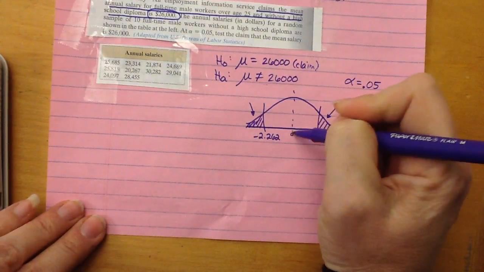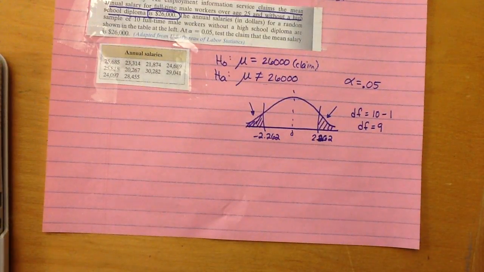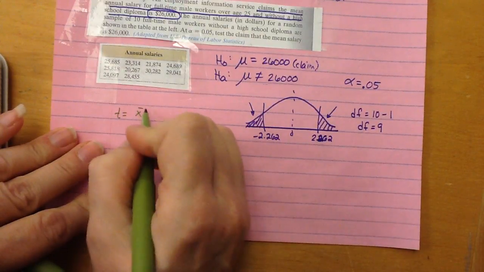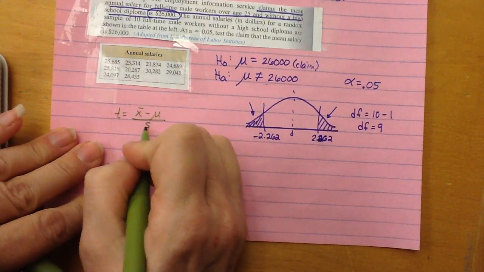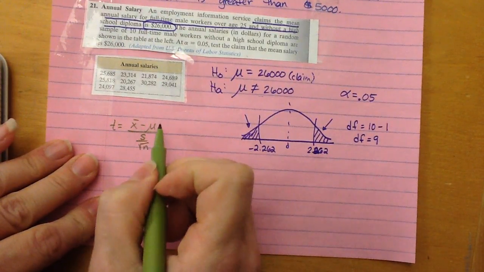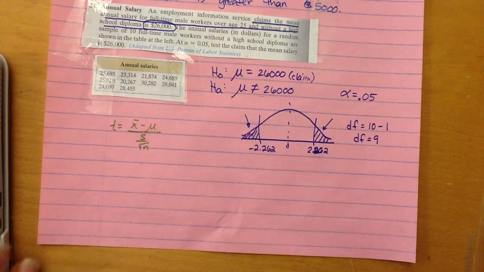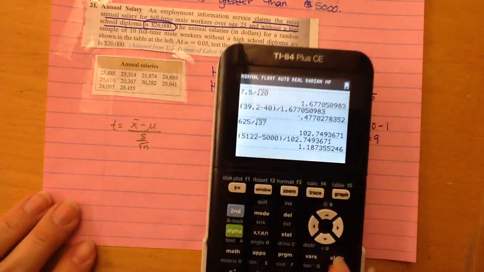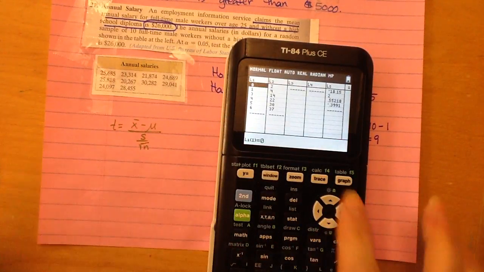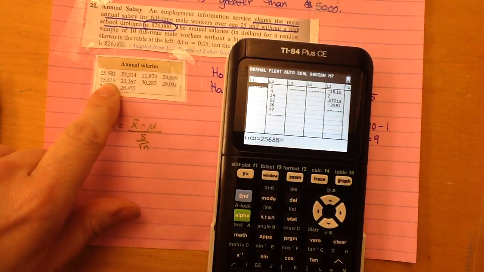And then we have to find our standardized test statistic. Okay, that's going to be a t-score, and it's going to be t equals x bar minus mu divided by s over square root of n. But we don't know x bar and we don't know s because it's not given in the problem. So we're going to have to figure that out on our calculator. We're going to let our calculator do that in stat edit and put our salary data in there.